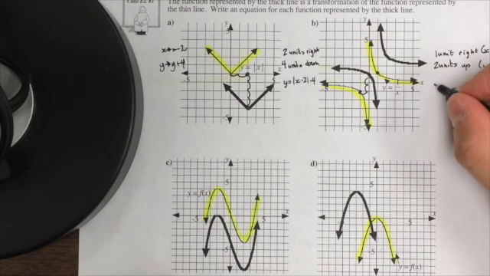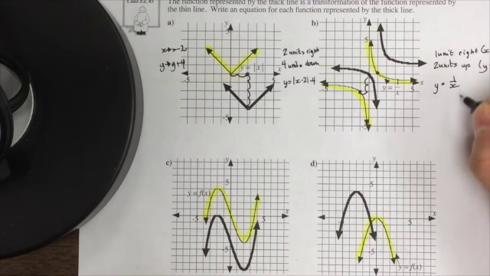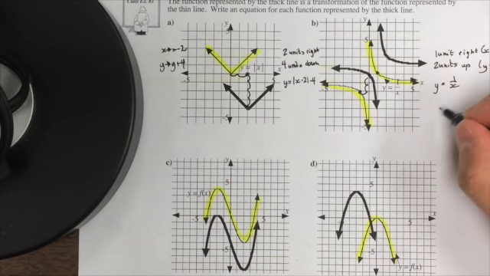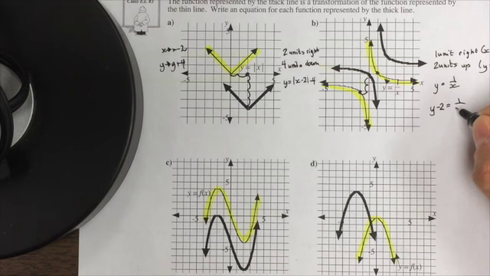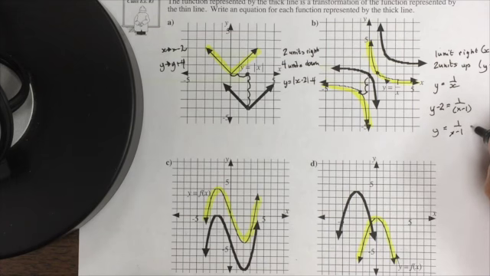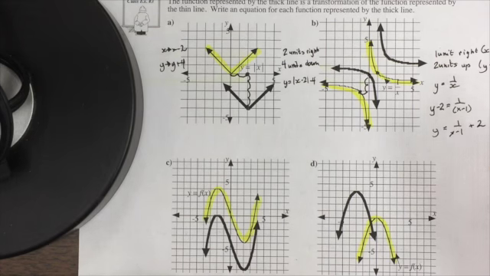We're going to have our original equation, which is y is equal to 1 over x. If I put these parameters onto my old equation, remember this would be y minus 2 is equal to 1 over x minus 1. And so my new equation, if I add to the other side, y is going to be 1 over x minus 1 plus 2.